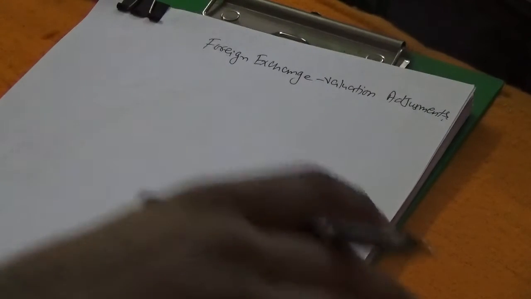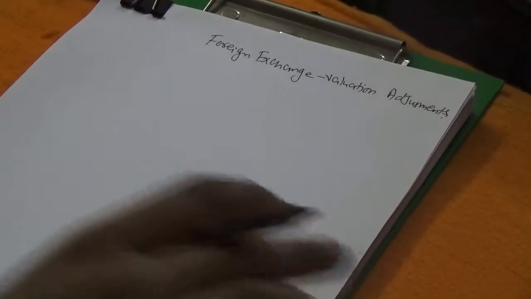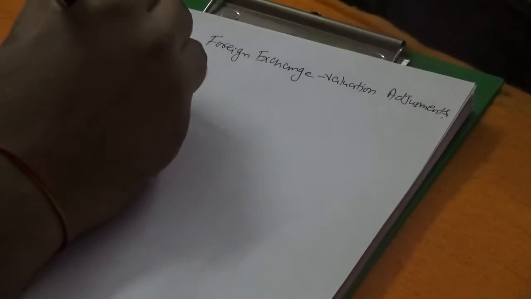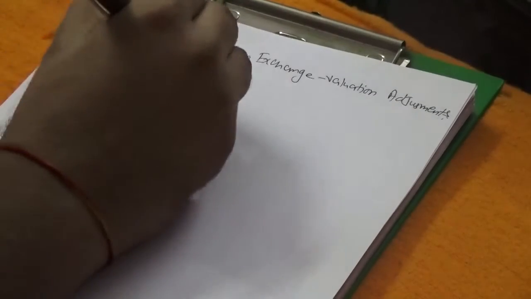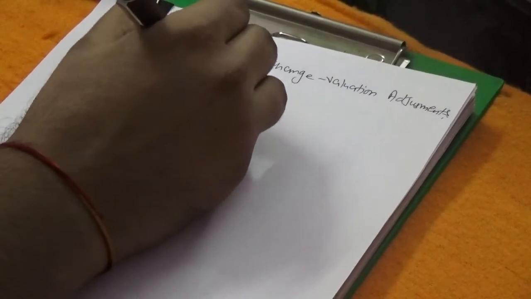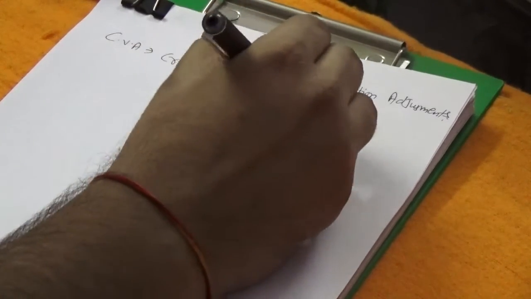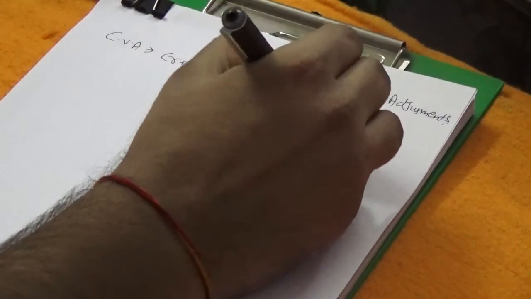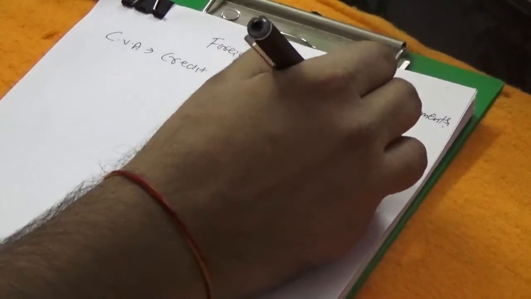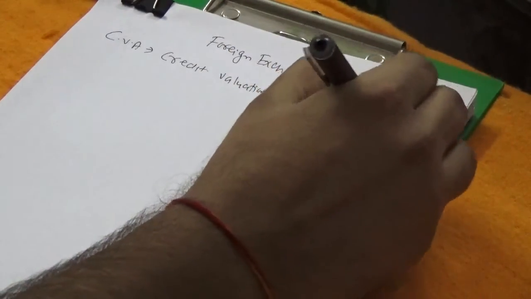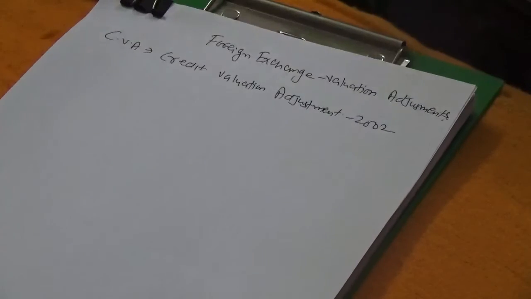As regards the valuation adjustments, the following is the most common hierarchy. It may or may not be the complete hierarchy, to be very honest. One is CVA, credit valuation adjustment, that was incorporated in 2002.